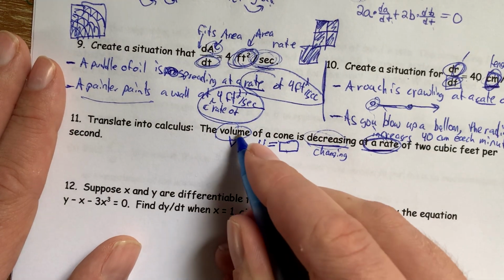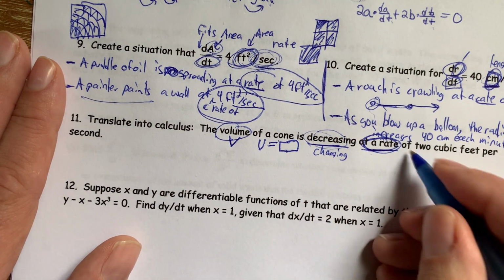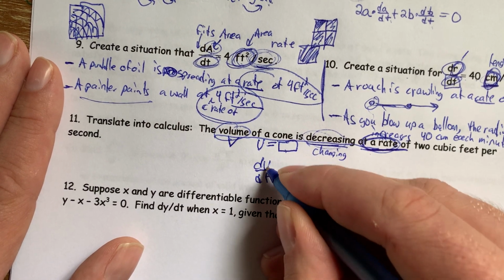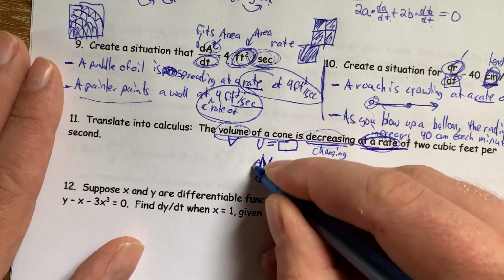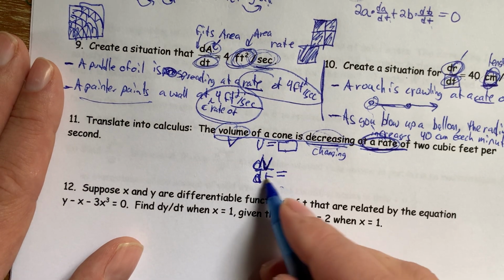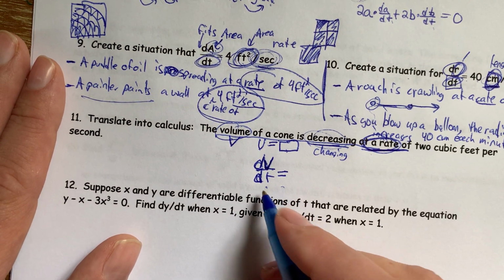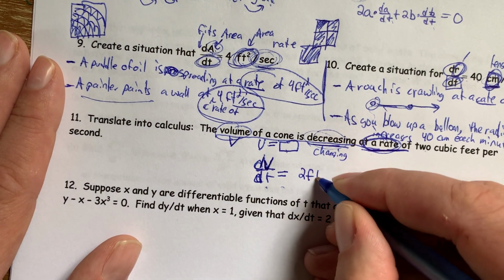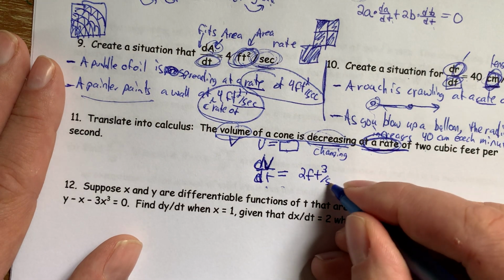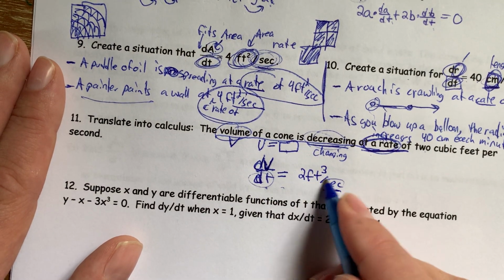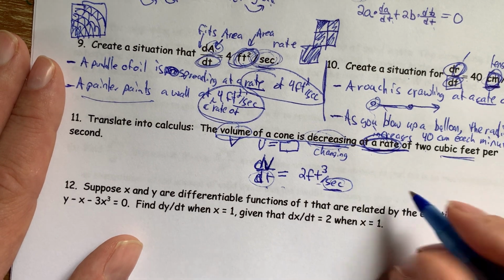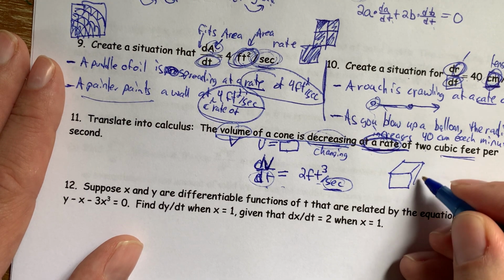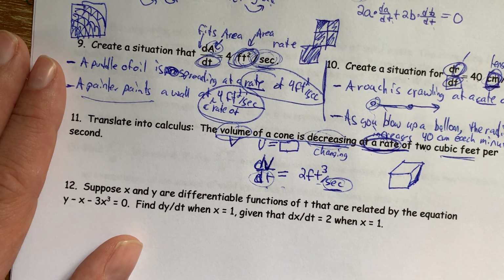And the way we write this is the volume of a cone is decreasing at a rate of, so all of this is dV dt equals the change in the volume over time, the rate that the volume is changing is 2 cubic feet per second. So 2 feet cubed per second. And a lot of times when we have this dt, you'll see the per second. The way we do cubic feet is feet cubed, and that's a measurement of volume. So a cubic foot, you know, whatever, looks like this. Okay, so a cubic foot.